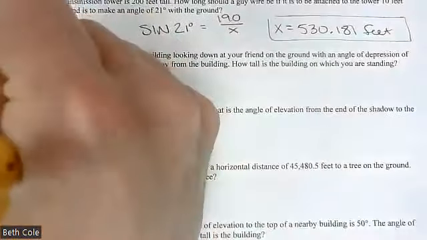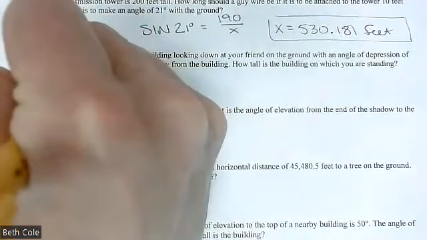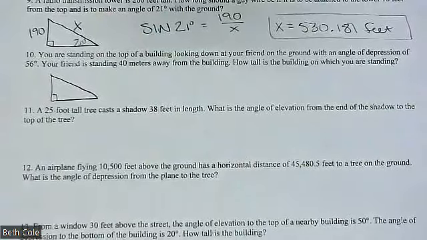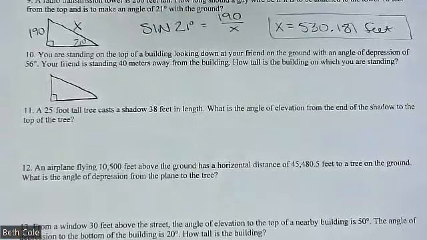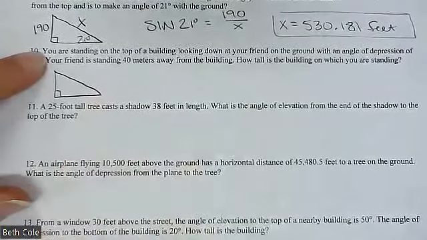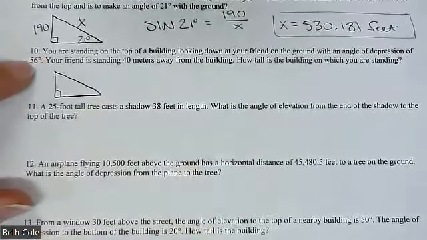All right, draw a right triangle. It's fine. I'm not grading your art skills. All right, let's read number 10. You have to be able to read them and interpret what's going on. Now, you're not on the ground on this one. You are standing at the top of a building looking down at your friend on the ground. So you're up here, your friend's down here. It says the angle of depression is 56.